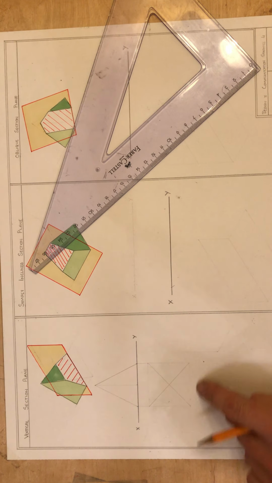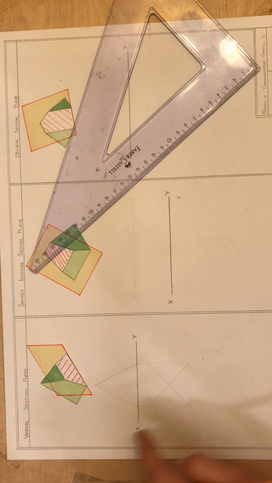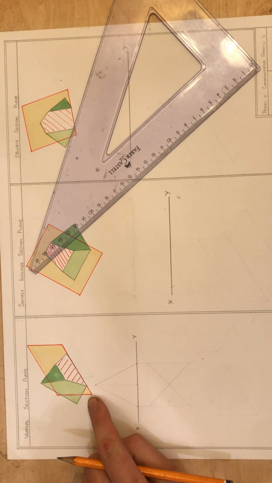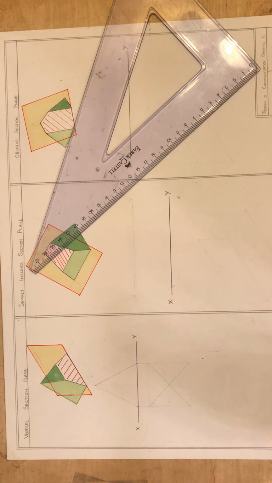I'll use light lines for the plan. Now we want to put in our vertical section plane.